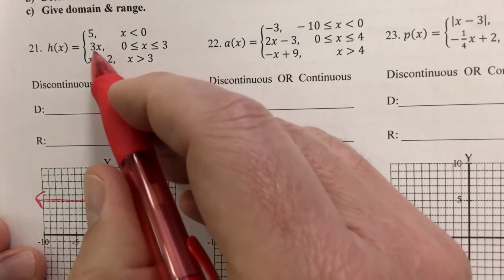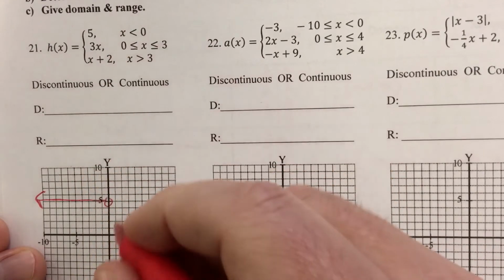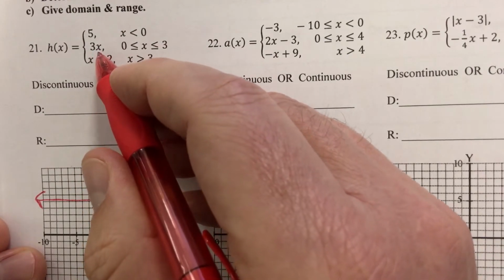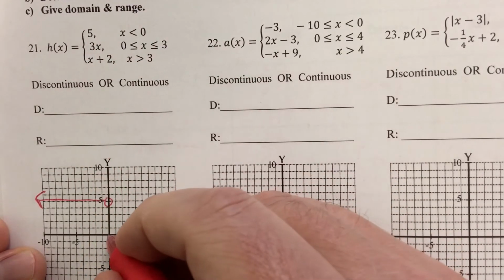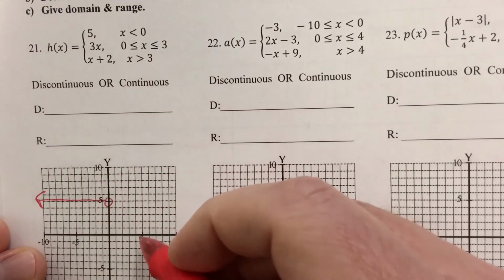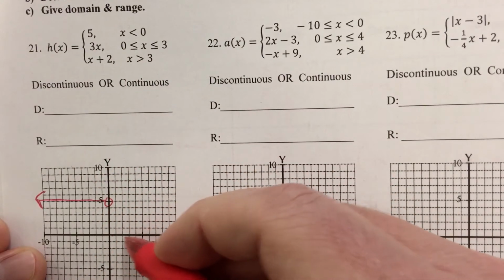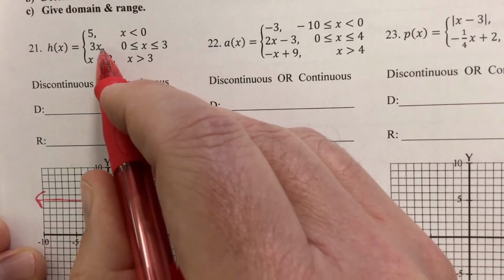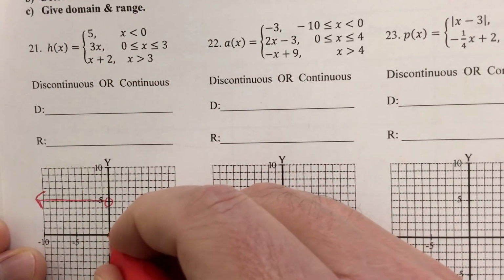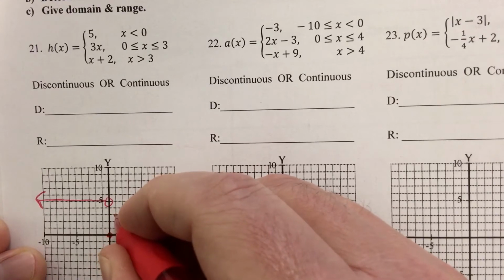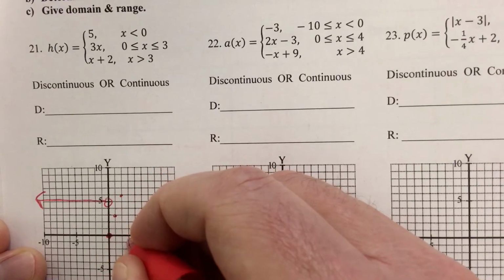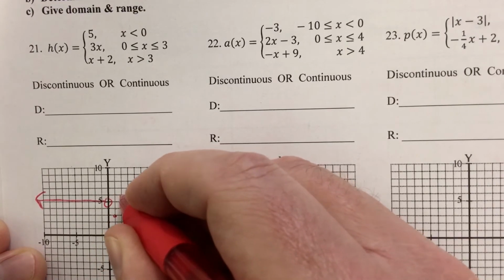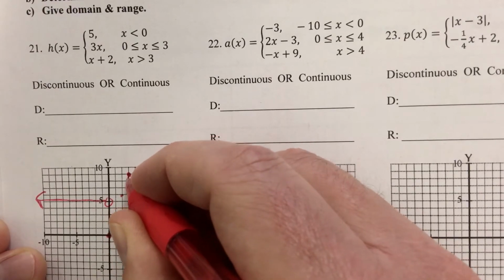Okay, the next one, 3x. That's a line, so it's a slope of 3 and a y-intercept of 0. But I only want that between 0 and 3, so I have to go in this range here. So what I'm going to do is y-intercept of 0, slope of 3, up 3 over 1, up 3 over 1. And once I get to an x value of 3, I'm going to stop, which would be right there.